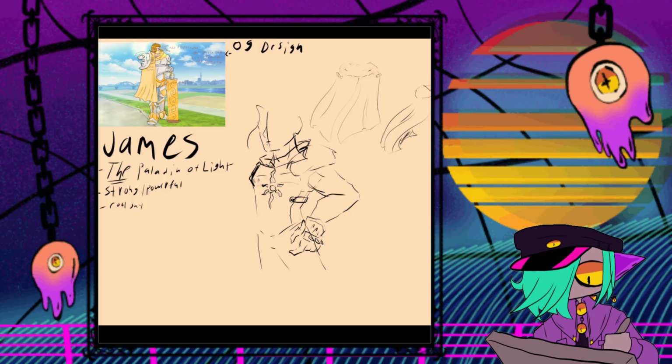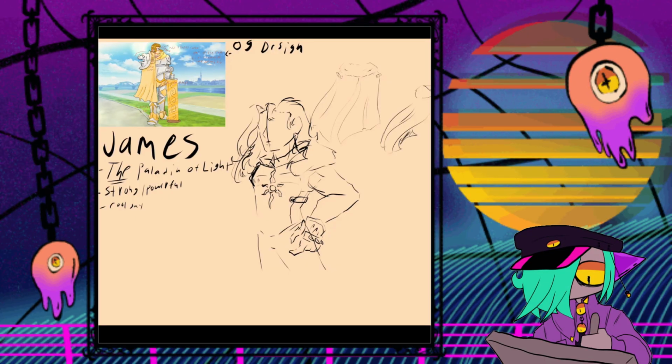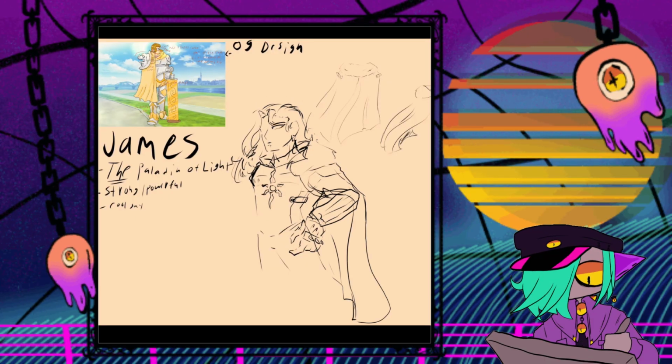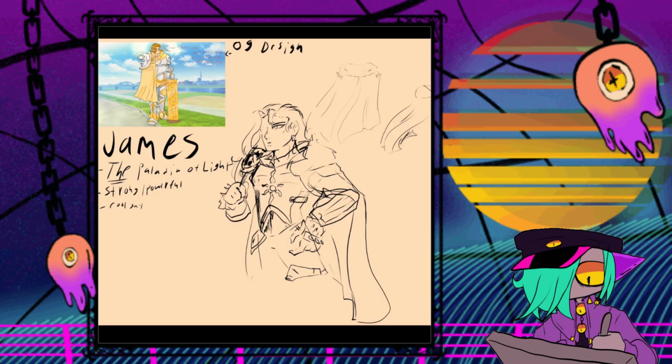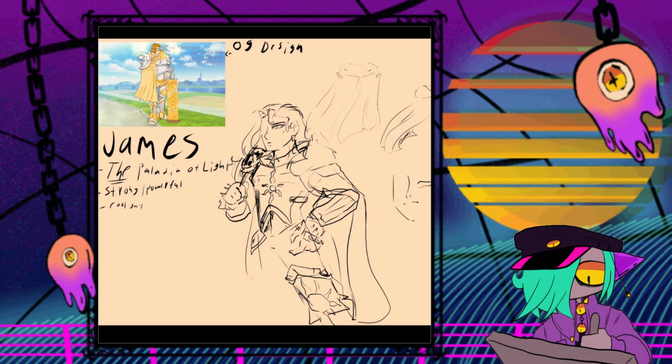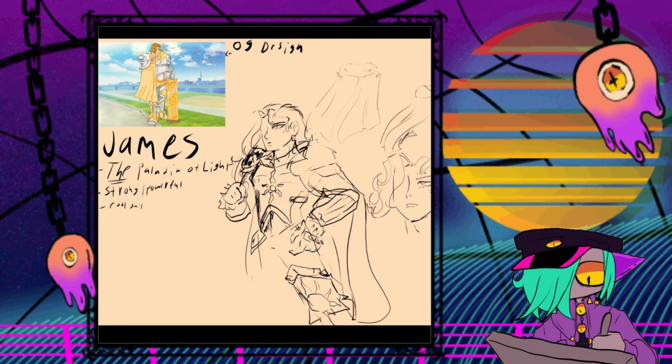This is some old, crusty, dusty art that I made like, I don't know, two, maybe three years ago. It was from a D&D campaign we did. It was like the first one we did together. This is James. He is a paladin of light.